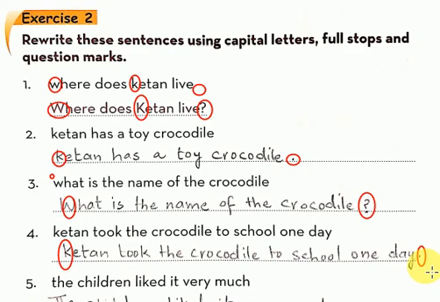Okay students, now if in this sentence he mentioned the name of the school, it should start with a capital letter, but here it's only written school, so there is no specific information about which school it was, so we will write school with small letters. Okay students, so see option number 5.